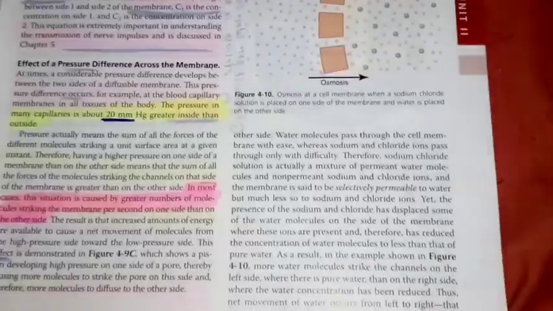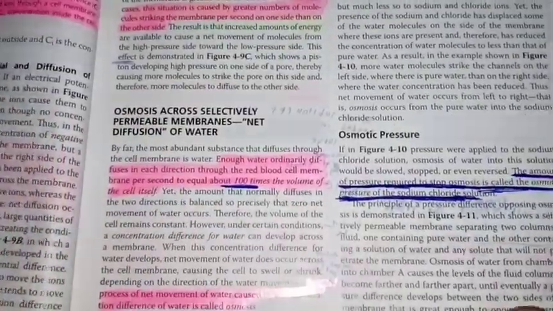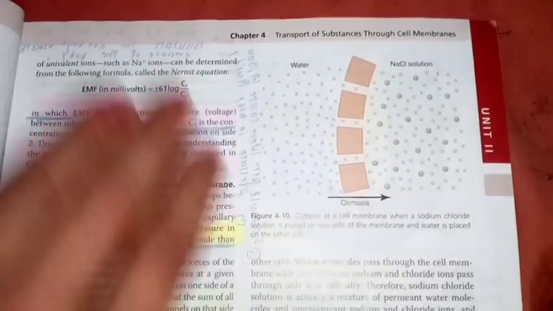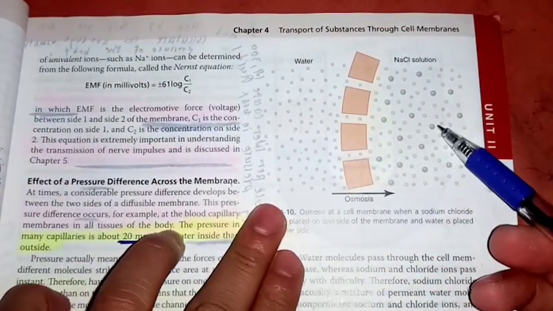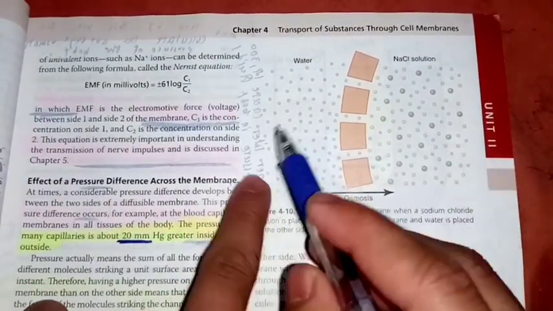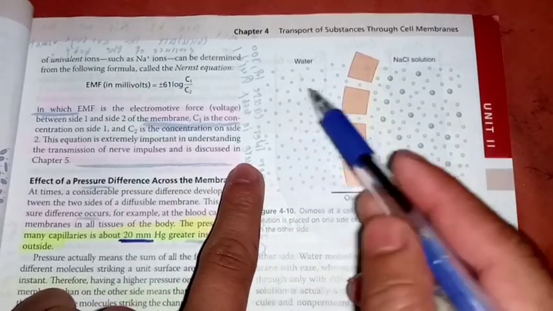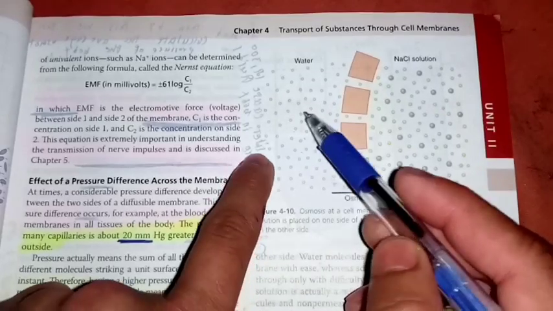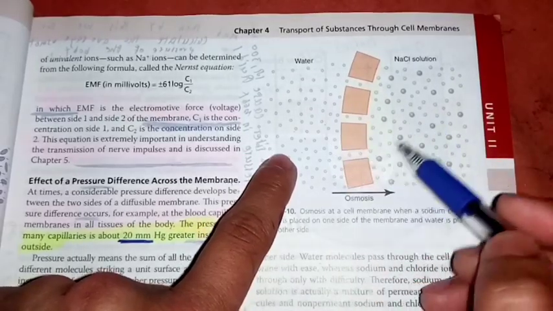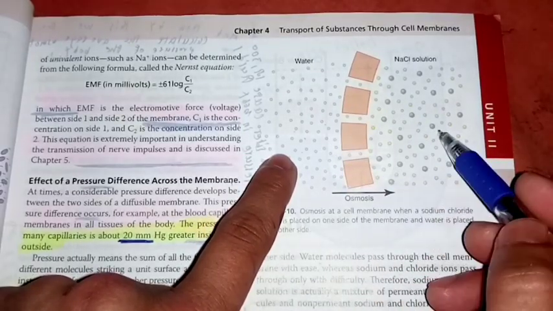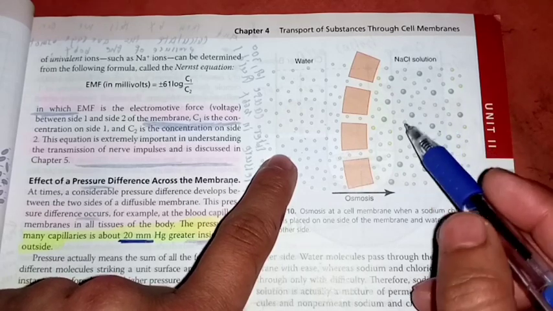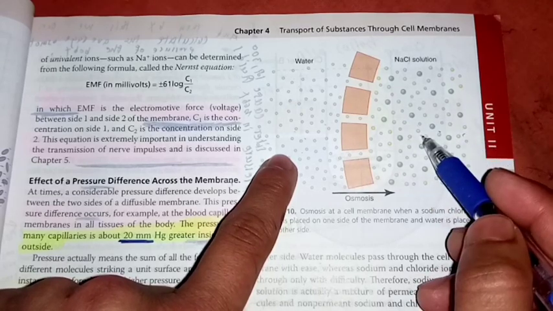Now we will discuss the mechanism of osmosis. For example, if this is the sodium chloride solution which also contains water but in a lesser quantity, and this is the pure water, the motion of the water molecules will be more on this side, and the motion of water molecules on this side is less because the quantity of water is less on this side.